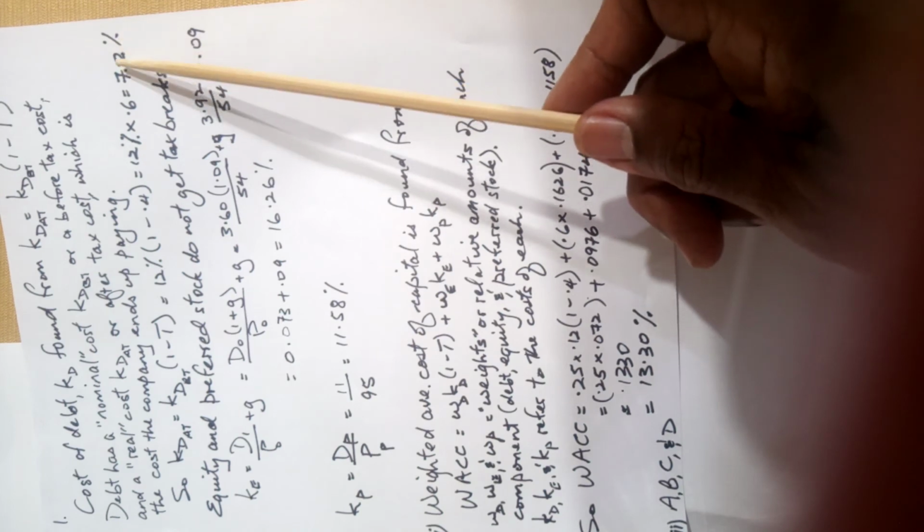The costs, which we have here, are the cost of preferred stock. We already found that, 11.58. We're just working in decimal here. We already found equity, 16.26, 0.1626. For debt, beware of the trap of using the real cost and reducing it further by 1 minus 0.4. The equation has given to us here, this equation is actually this.